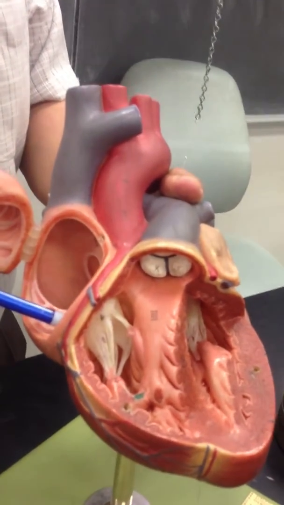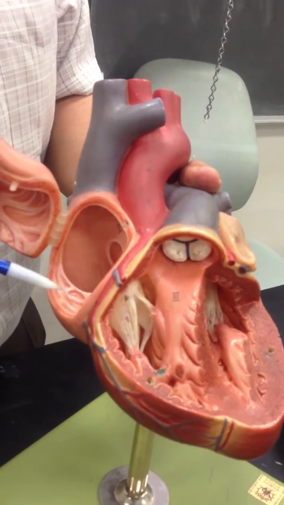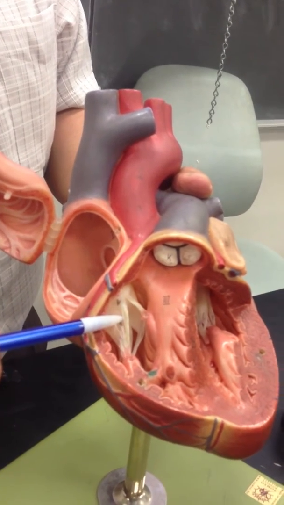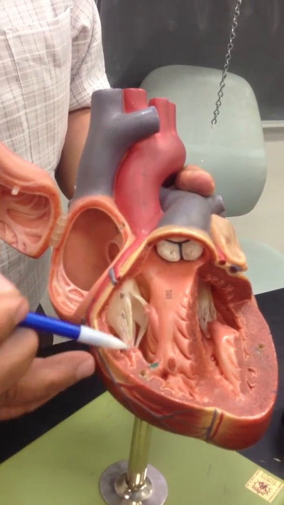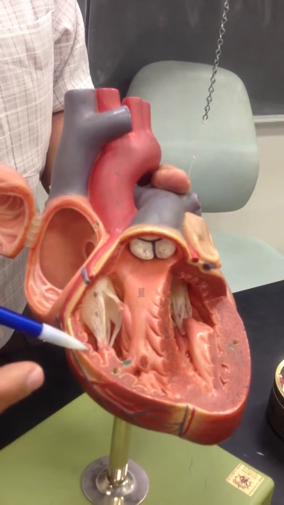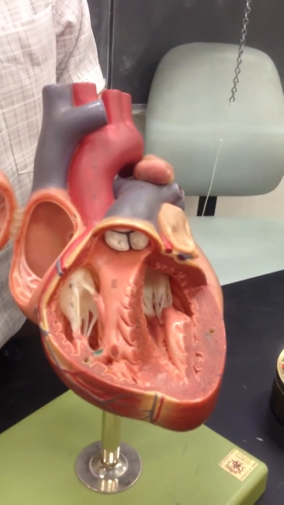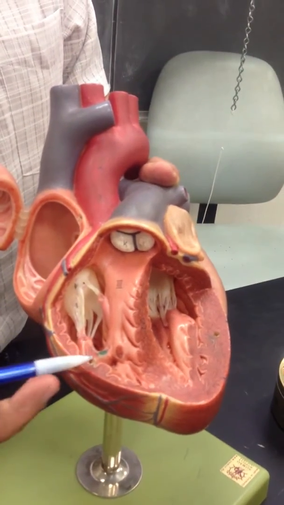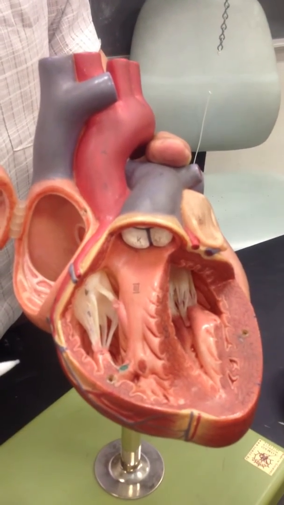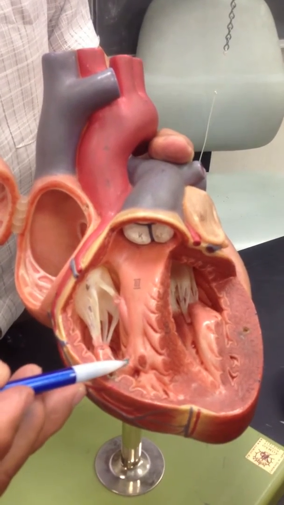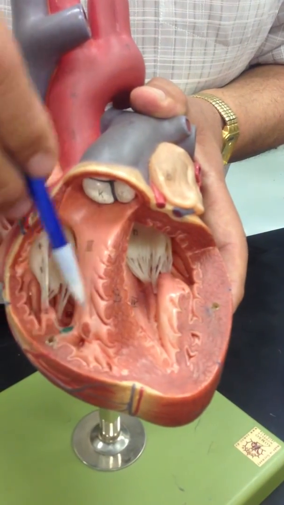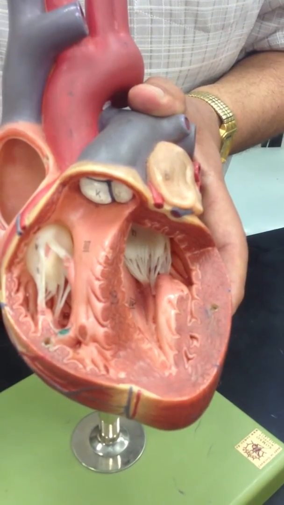So the first valve, we can name it as an AV valve. It's called the tricuspid valve, between the right atrium and right ventricle, and there is firm closure of this valve by these chordae tendineae, where they attach to the papillary muscle. This muscle is attached to the walls of the heart, the myocardium. We have something very unique to the right ventricle only. This green thing is called the moderator band. It's only for the right ventricle. This is the interventricular septum between the 2 ventricles.